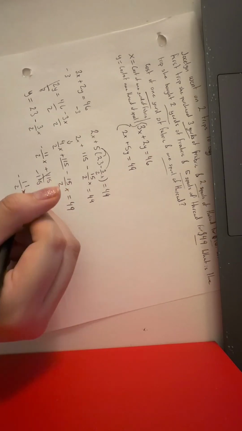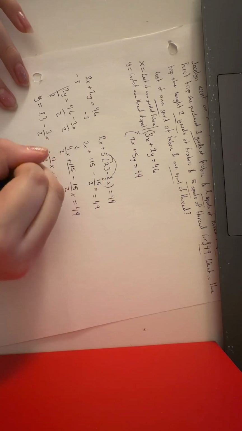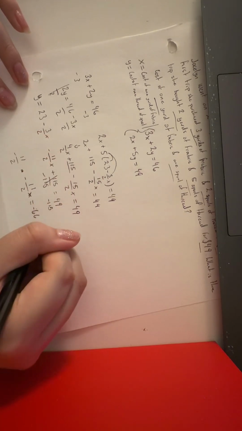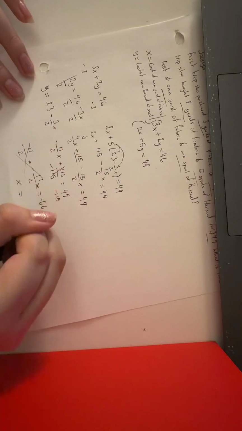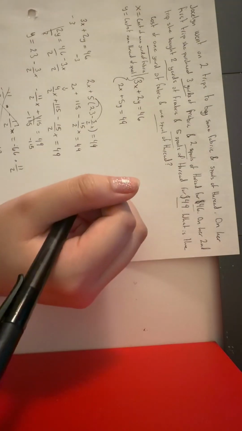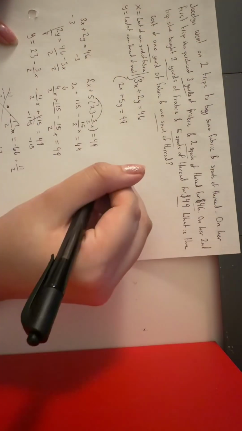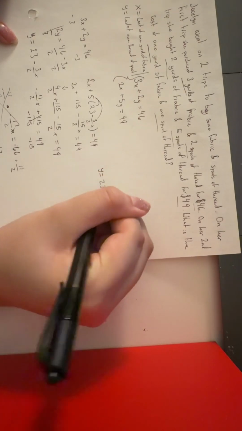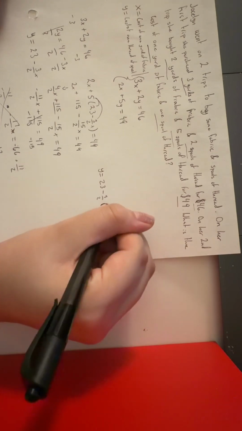Then we multiply both sides by negative 2 elevenths to cancel out the negative 11 halves. x equals 12. We need to find the y now, because the y we found earlier isn't the answer. So after x, we use this y equation and go up here: y equals 23 minus 3 halves times 12.